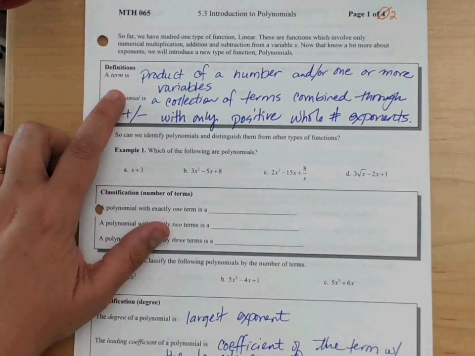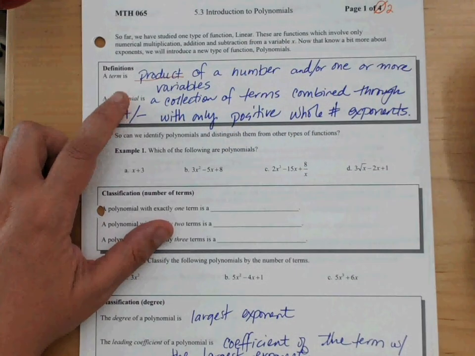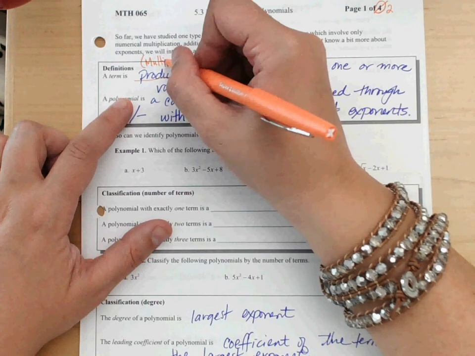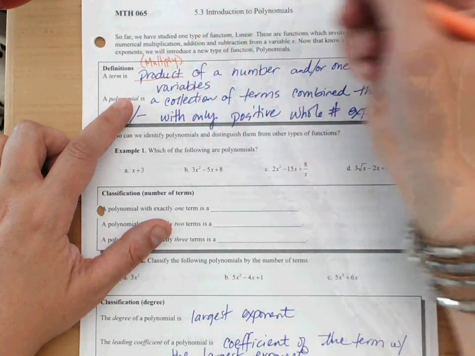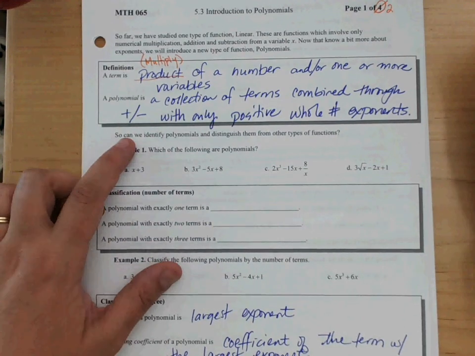So the definition of a term is the product. Now, what does this word product mean? It means multiply. The product of a number or one or more variables.